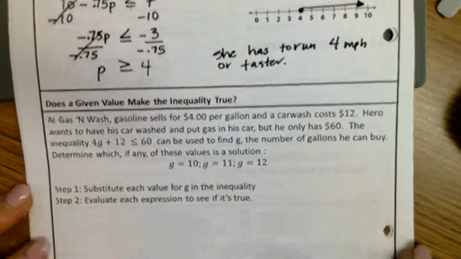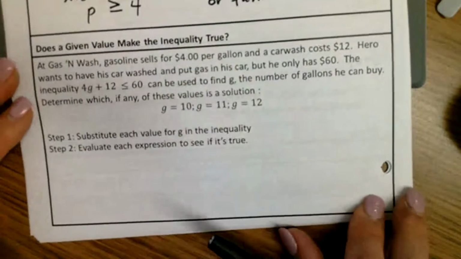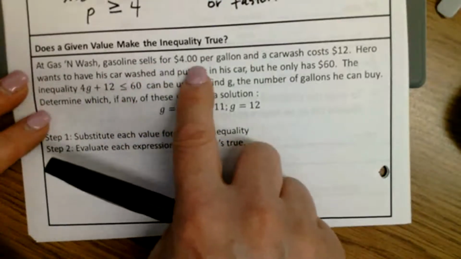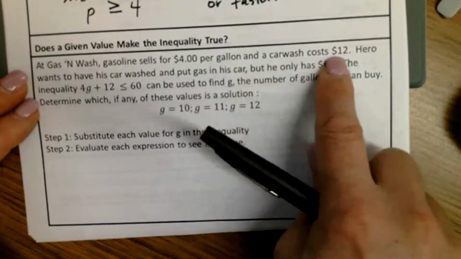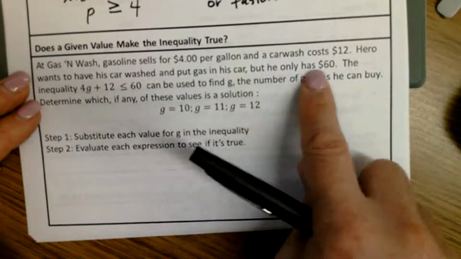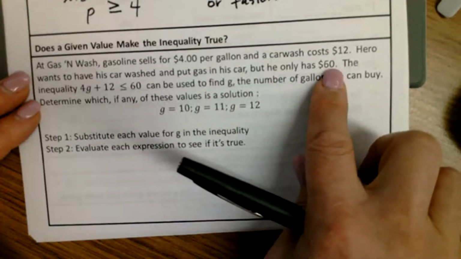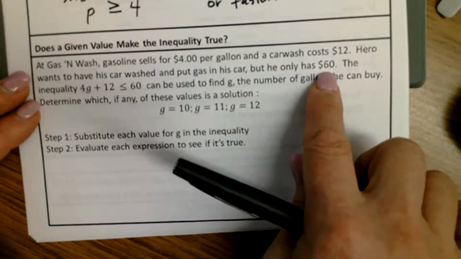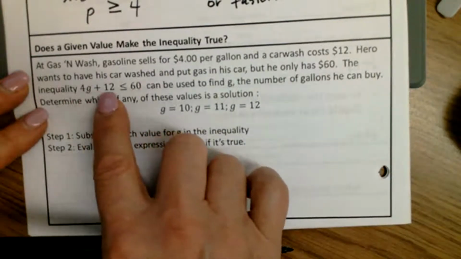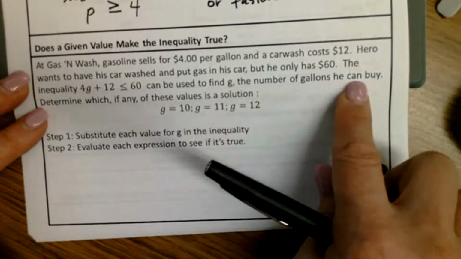All right. Next section is to determine if a given value for an inequality is true. Here's the situation. At Gas and Wash Gasoline, the gas sells for $4 per gallon and the car wash is $12. Hero wants to have his car washed and he wants to put gas in his car, but he only has $60. So this is the most he can spend. He can spend $60, he can spend less than $60, but he cannot spend more because he doesn't have any more. The inequality 4G plus 12 is less than or equal to 60 can be used to find G, the number of gallons he can buy.